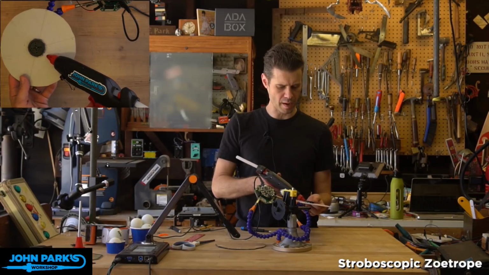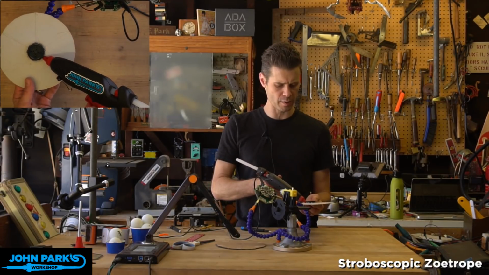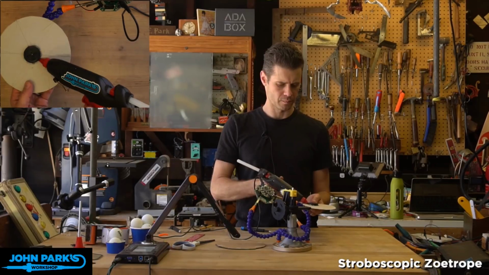By the way, did you notice I rebranded my hot glue gun here? It's a Sure Bonder, but now it's a John Park Workshop Sure Bonder.